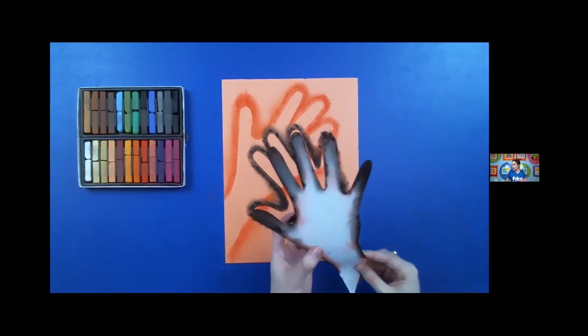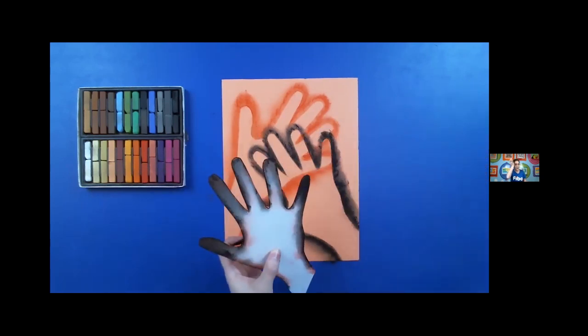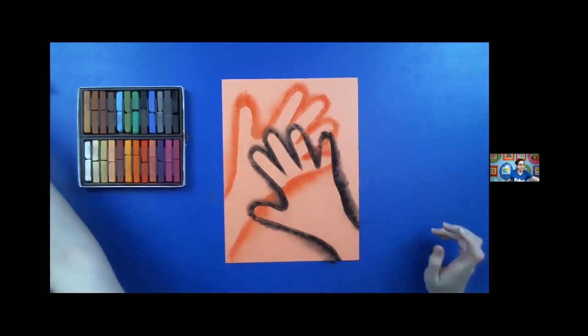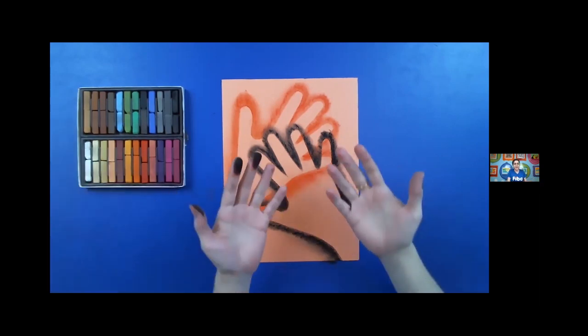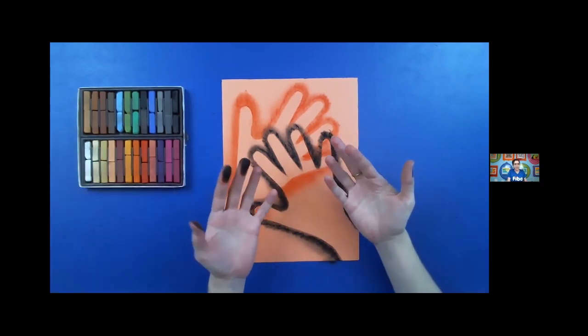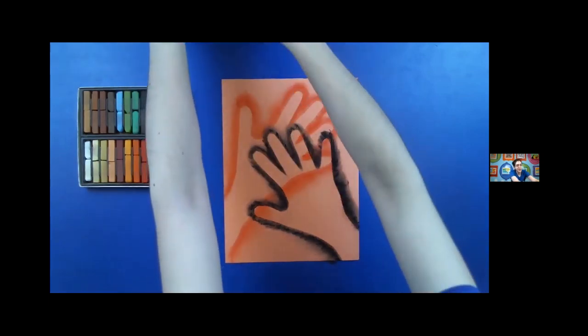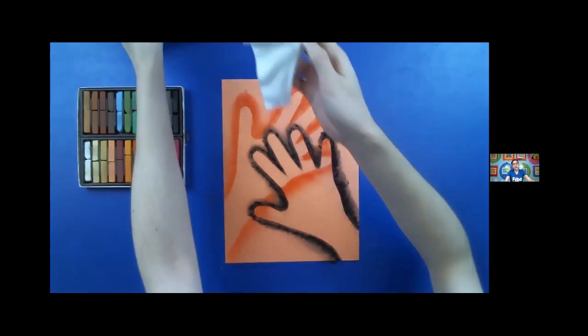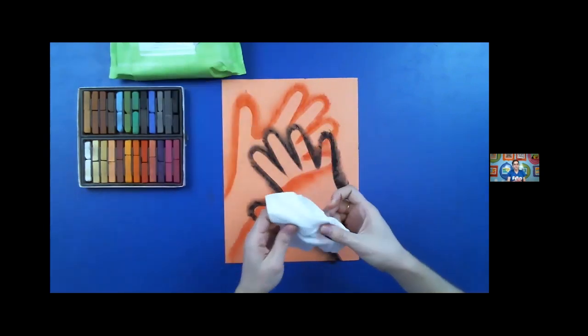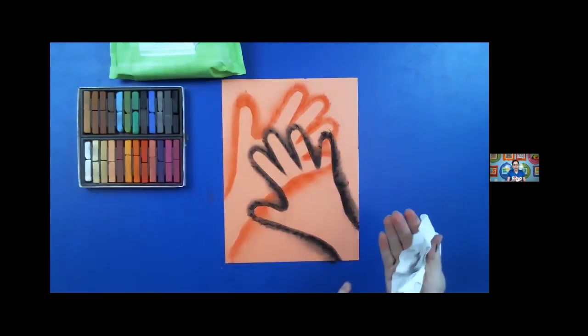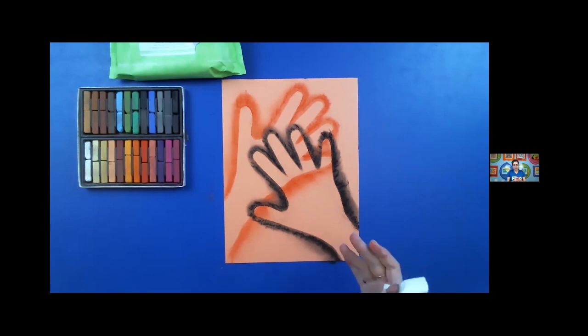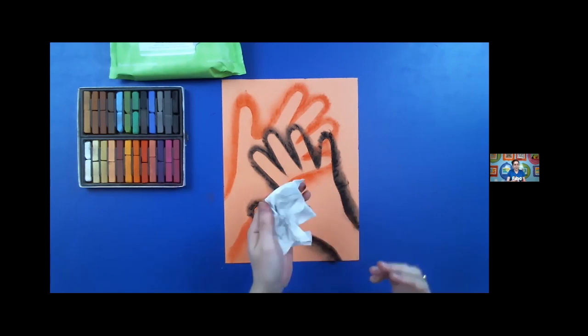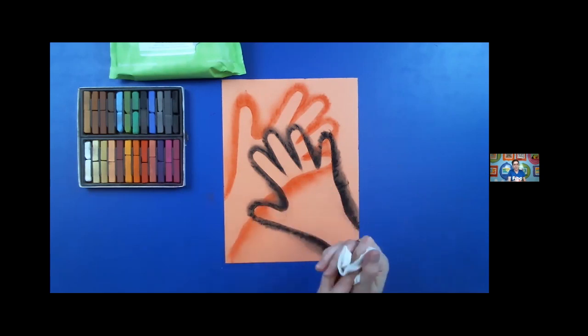How cute. Okay, so I'm gonna go ahead and set the stencil aside. You don't really need it anymore. And we are gonna clean off our hands for this next part because we don't want our chalk pastel getting on anything else. So I'm gonna go ahead and take a wipe and wipe off my hands. If you wanna pause the video and go and wash your hands in the sink with soap, go for it. Really depends on how messy you got. For me, I think a wipe is gonna do the job.